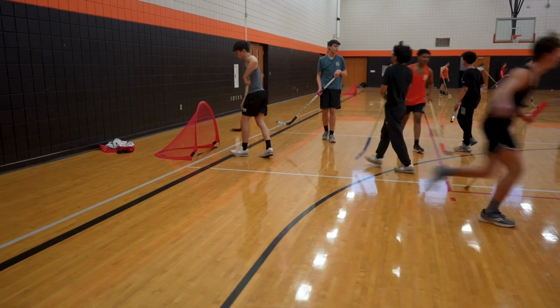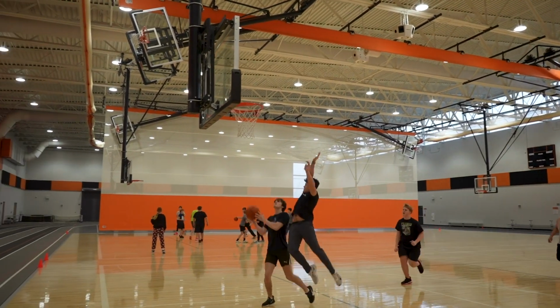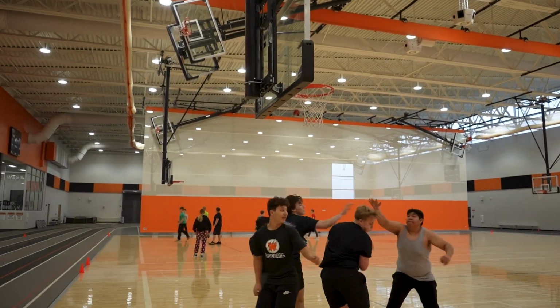But hockey's really fun. There's usually a handful of students that are really good at it, and then it's something that those who have never played before kind of struggle through. But by the end, you can see everyone get a little bit better at it. And I just like to go out and mix it up and play with them some.